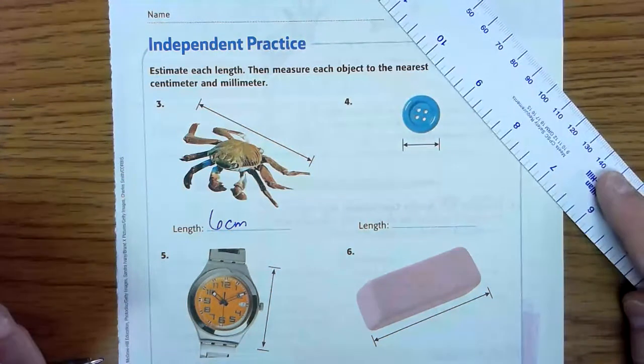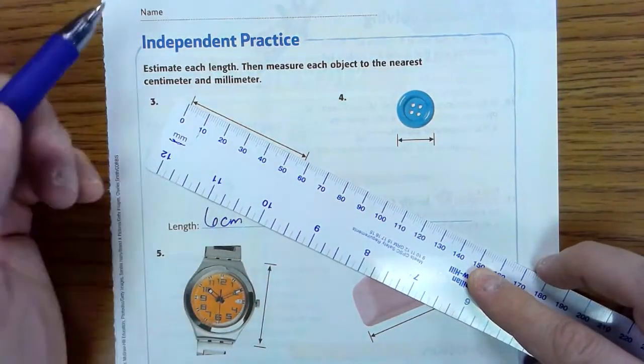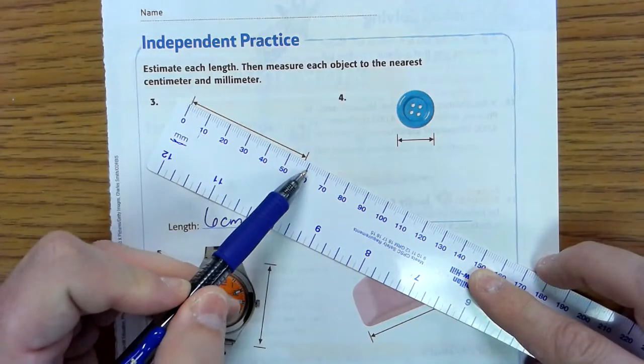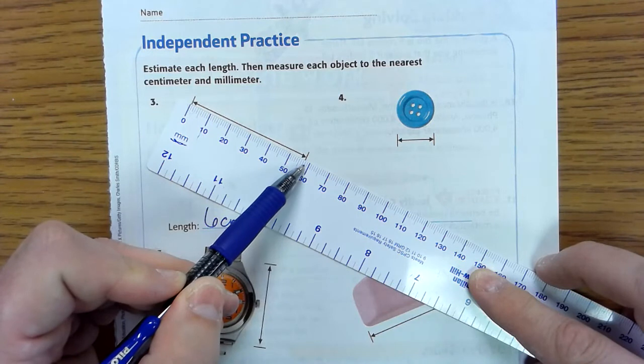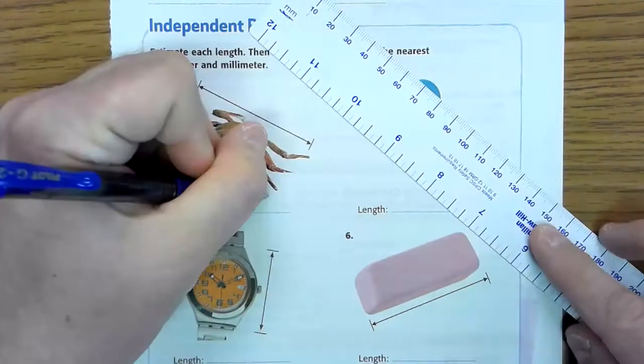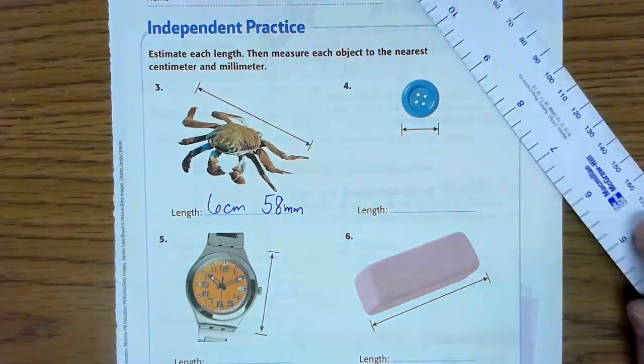And it says and millimeter. If we measure to the nearest millimeter, if we count in between here, it looks like there are 60 millimeters. So we take 1, 2, probably take 2 off. So we got 58 millimeters if we did it to the nearest.